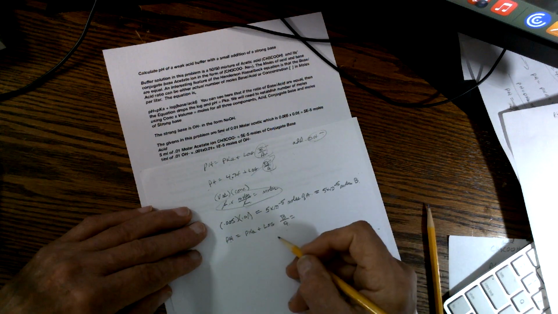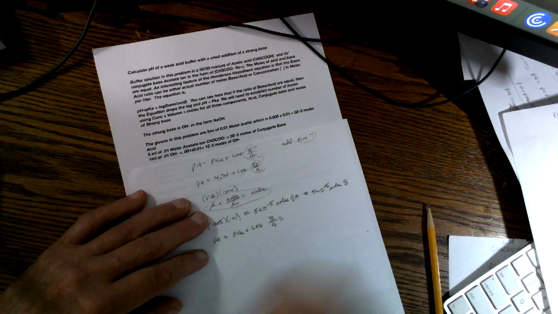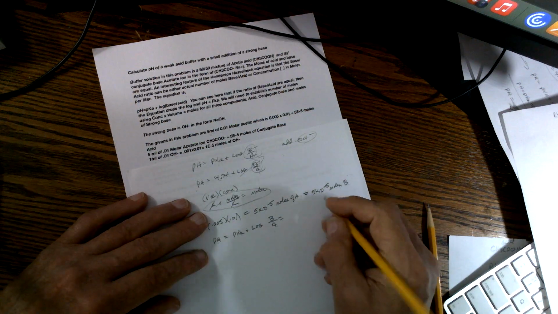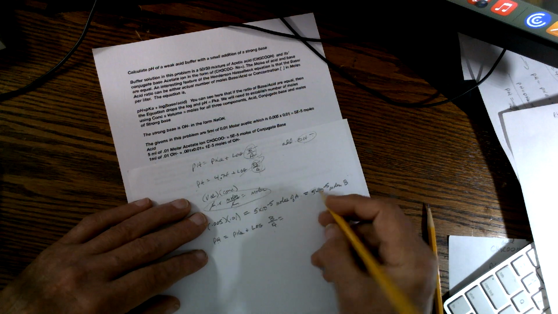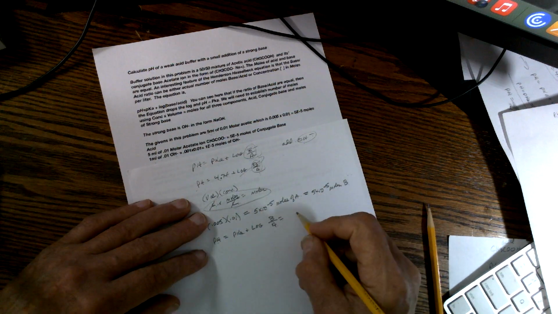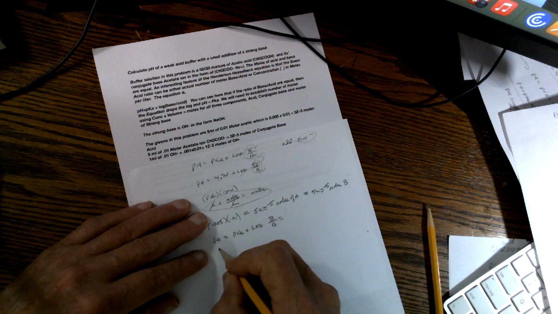These are textbook values. You can look them up in a book. They'll probably give you a cheat sheet, or give you the number in the problem, because they want to test your understanding of how buffers work. So the pKa in our case is 4.74 for acetic acid.